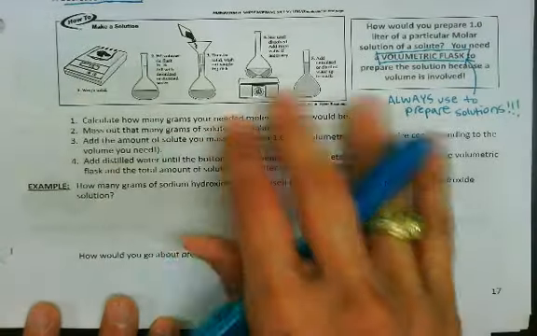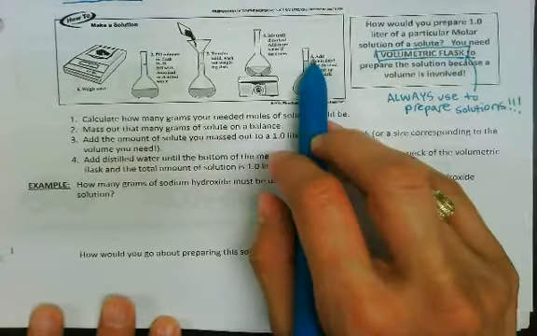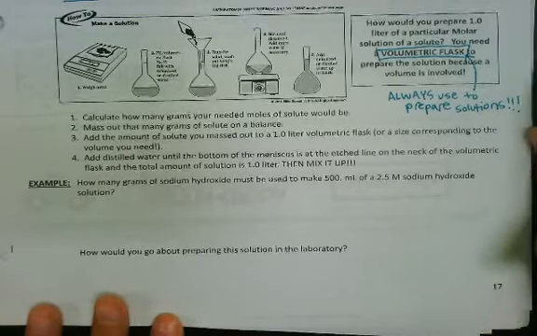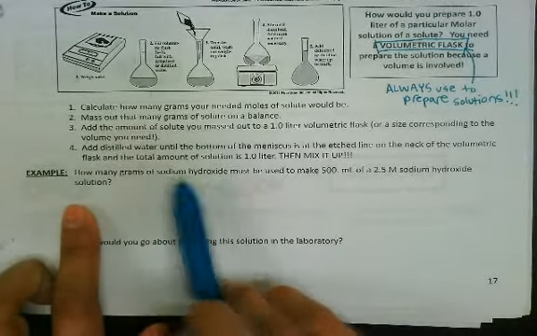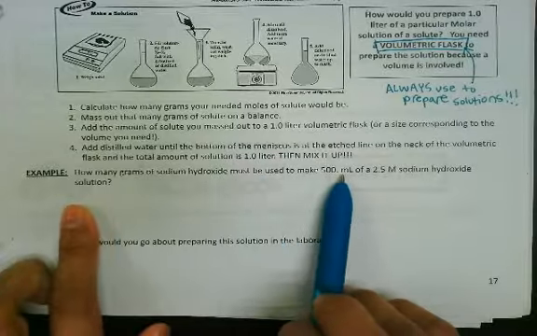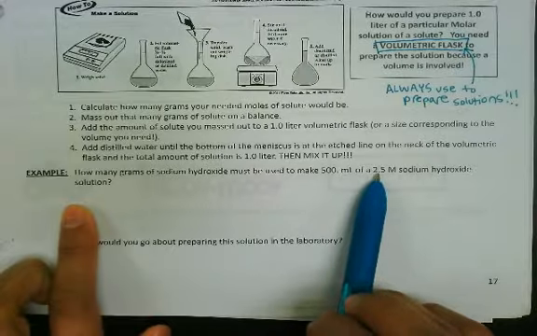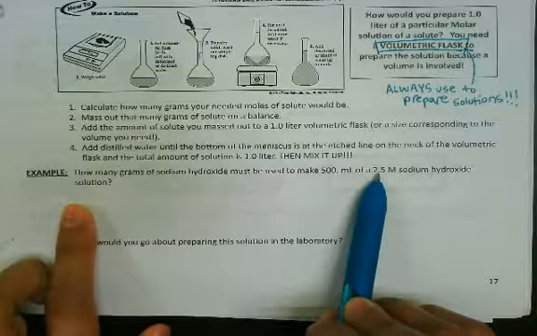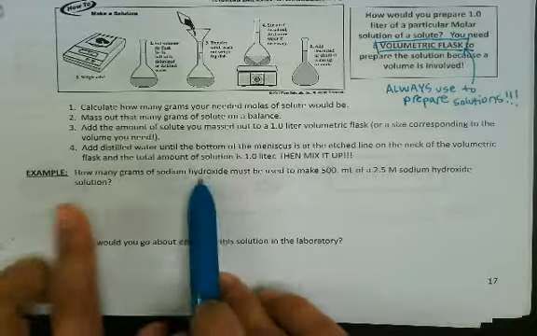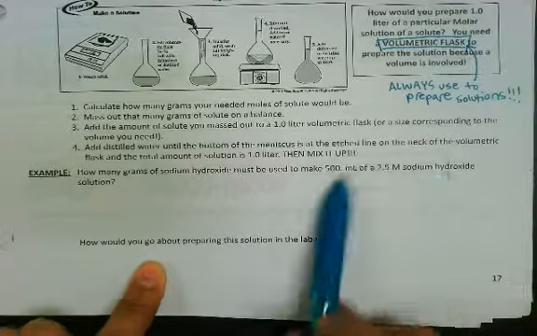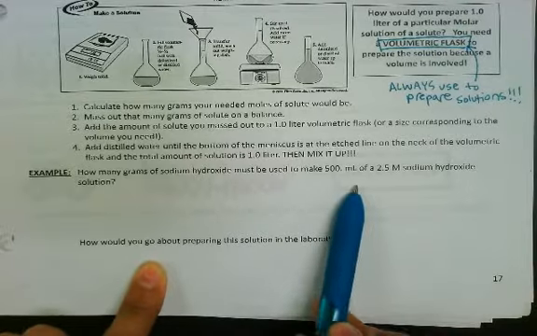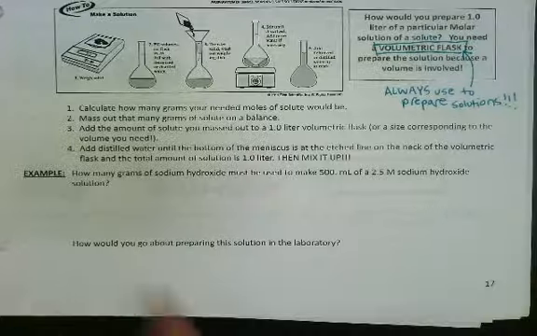So that is how you would prepare. You would mix that up, you would cap it, and then you would invert it and mix it up, okay? So how many grams of sodium hydroxide must be used to make 500 milliliters of a 2.5 molar sodium hydroxide solution here in this example? We could calculate that, and then we can describe how we would go about preparing this solution in the laboratory using what we learned up here.